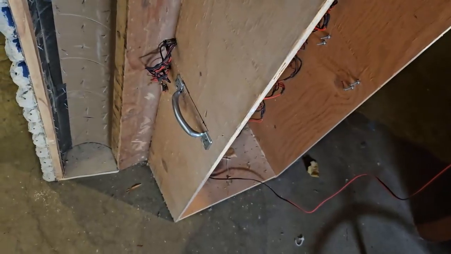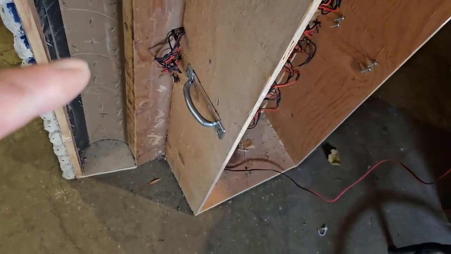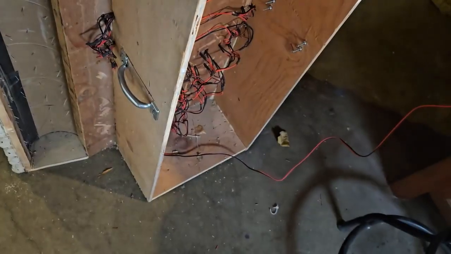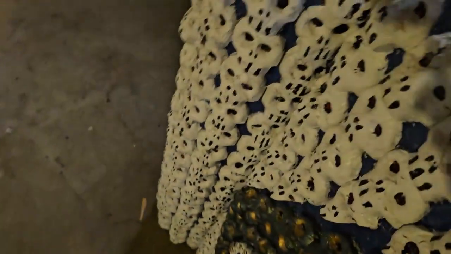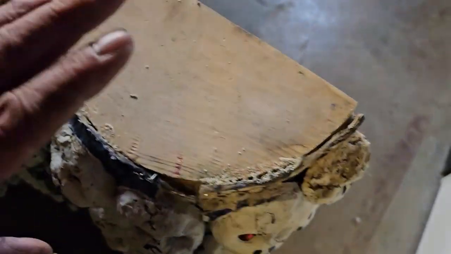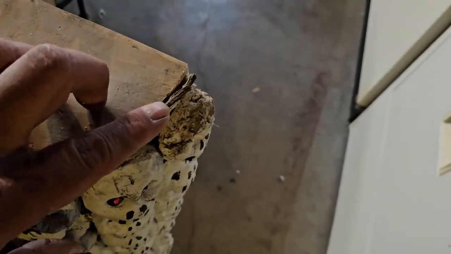Okay, it's the next day. We got the handles on. There's one on either side. That will make it a lot easier for carrying it. And then over here, we got the top piece replaced. It's a little rough. I'm not going to go through and sand that down. No one's ever going to see it. And we got the skull on down there.